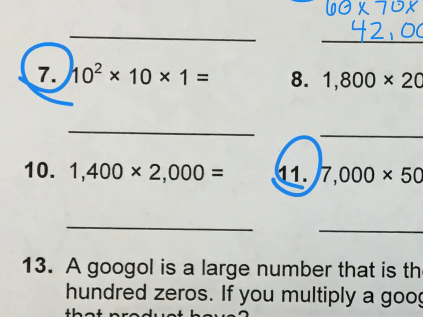Okay, here we go. Number 7. What's something we need to circle here? Our exponent. Very good. How many 10s is that telling me I need? 2. So I need to put 10 times 10, and then just bring this one down, times 10 times 1. What's 1 times 1? 1. Times 1? What property did we just use? Identity. Now let's count our zeros. 1, 2, 3. Okay, so let's go ahead. Who got 1,000 on that one?